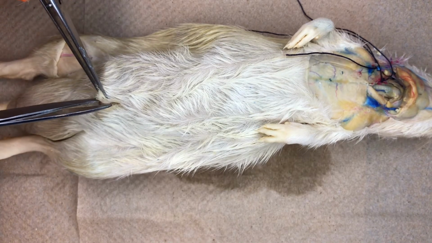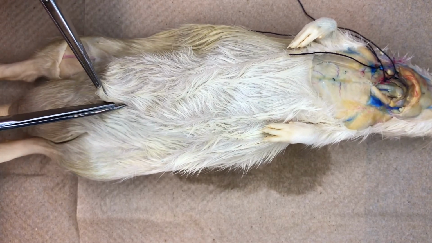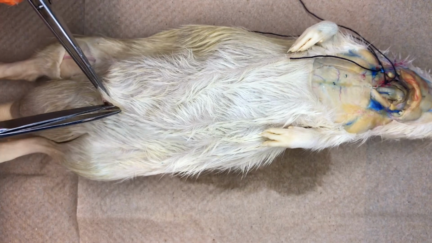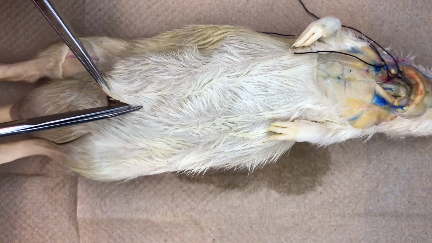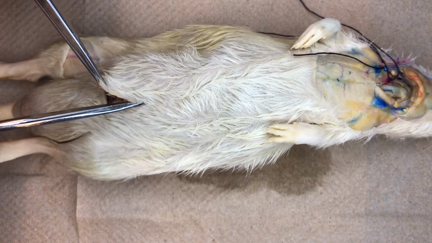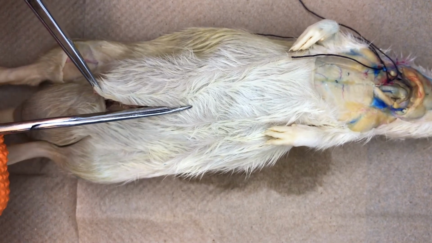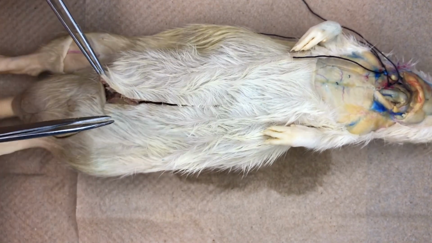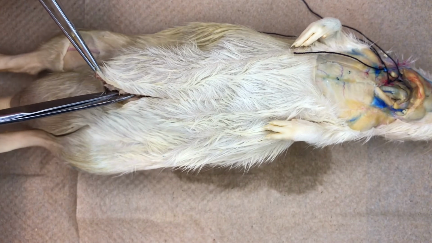To expose the abdominal cavity and the organs and structures that lie within it, we will now make a midline incision on the ventral surface of the rat, cutting through both the skin and muscle that cover it.